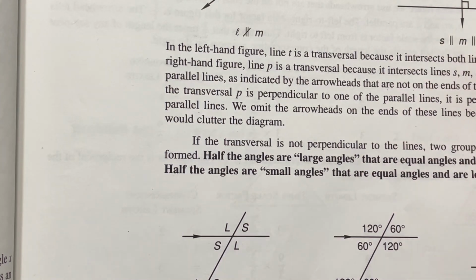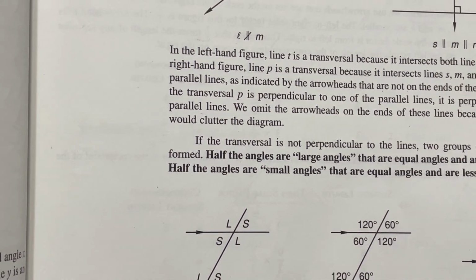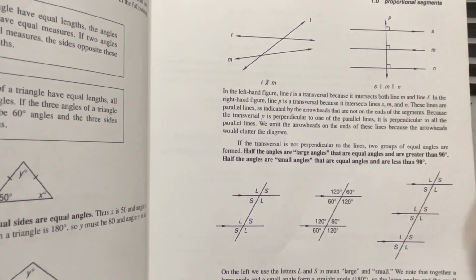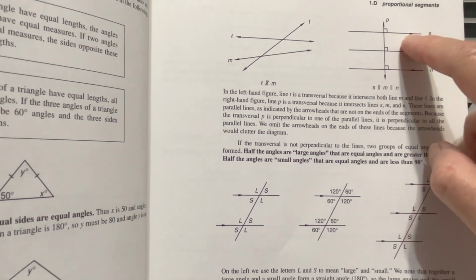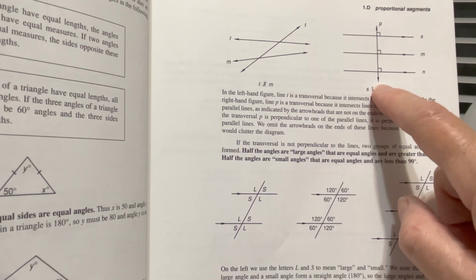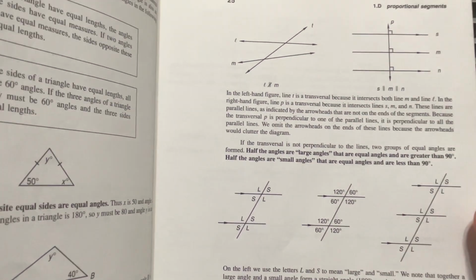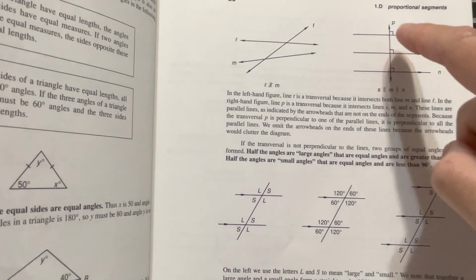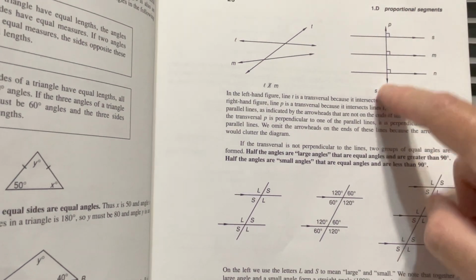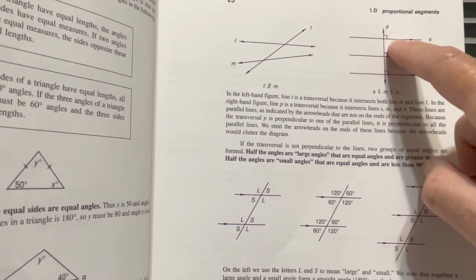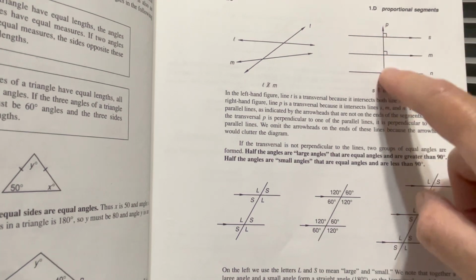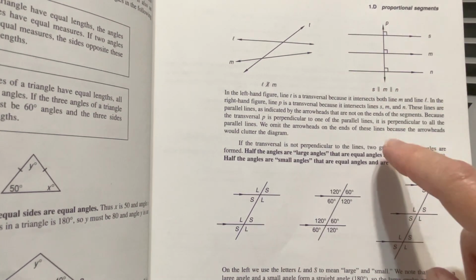But over here on this side, it shows three parallel lines, N, M, and S. And the transversal is P. And the rule is, since the transversal is perpendicular to one of the three parallel lines, then it must be perpendicular to each one of them.